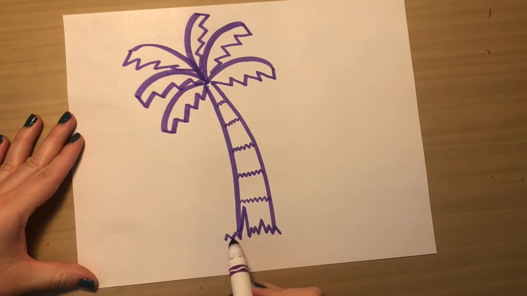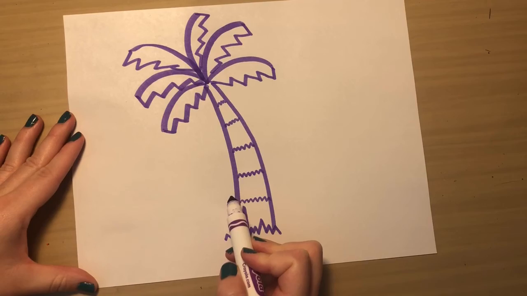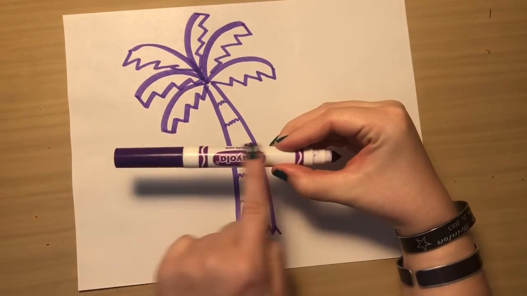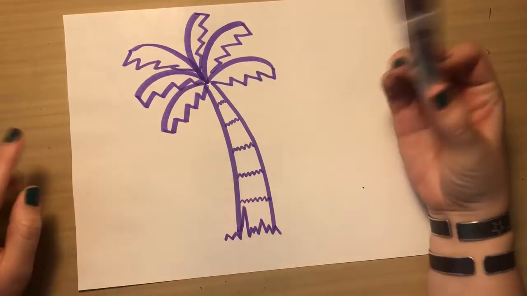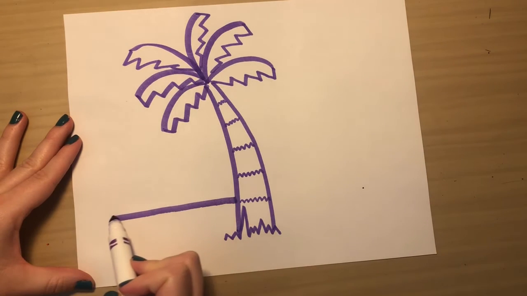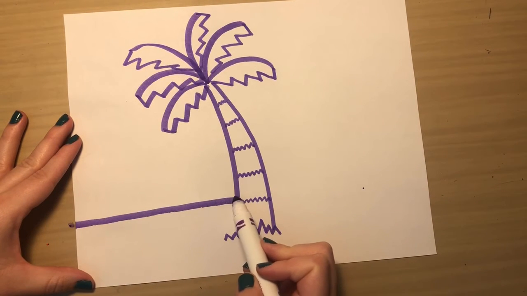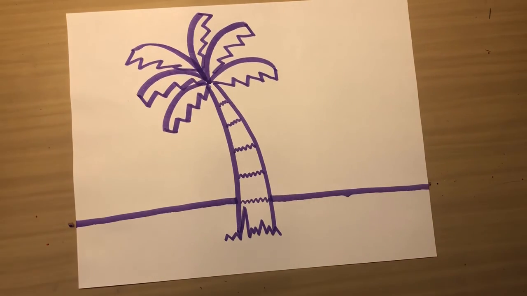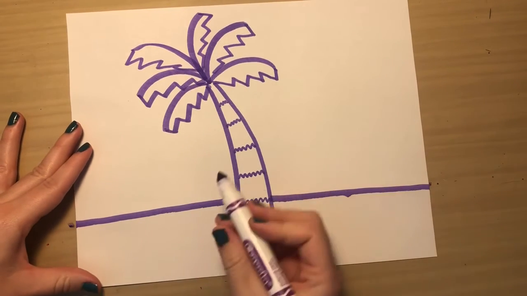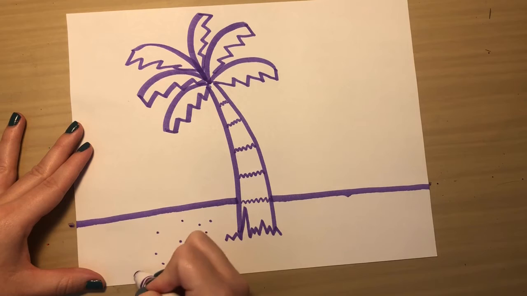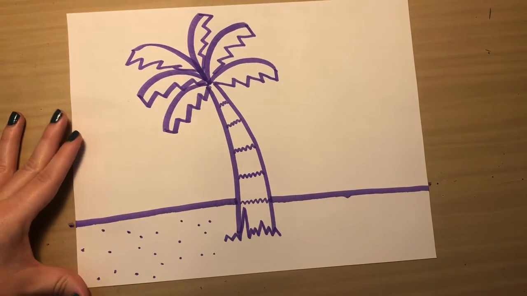I'm going to add, actually up above my tree just a little bit, a straight horizontal line. If you remember, horizontal just means it goes side to side like this. Make it go across. And jump over the tree. Boing. I'm going to turn this into my sand. Boop, boop, boop, boop. Add some freckles. Boop, boop, boop, boop, boop.